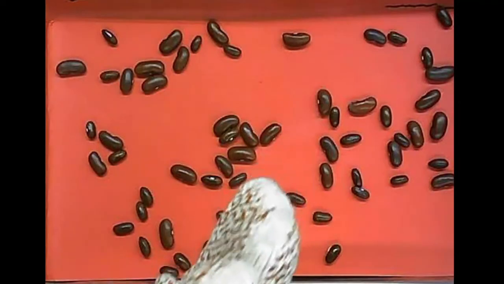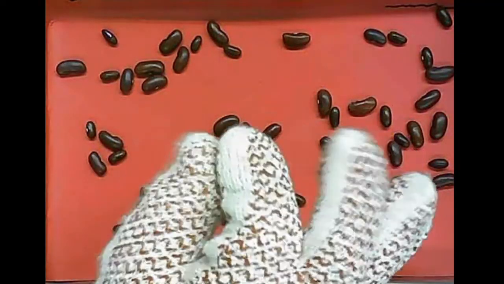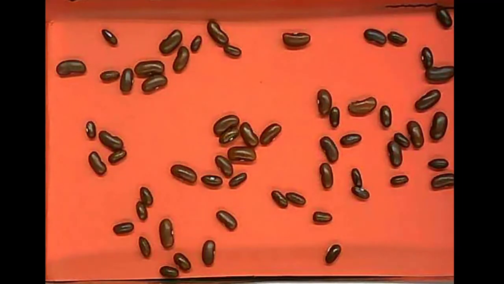Oh my goodness, that was tough. I could not get my glove fingers around any of the seeds that time. Oh, that stinks. I was hoping to get some at least. All right, so those are the bean seed island.